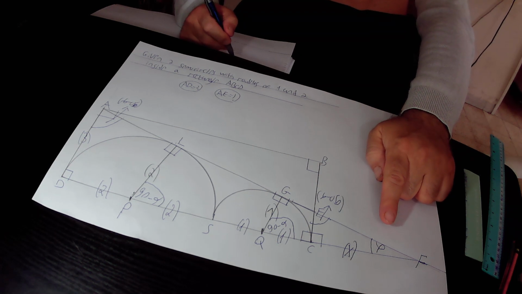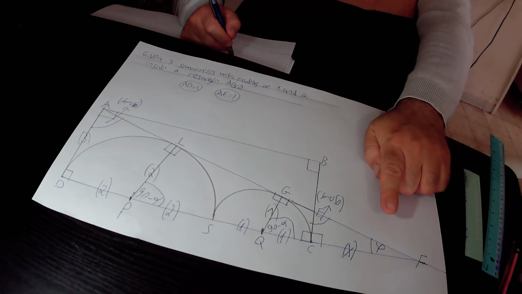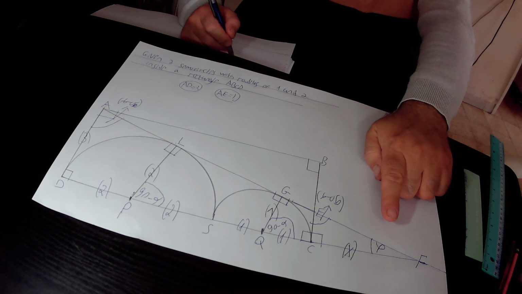So if we relate to this angle alpha as it belongs to the small right triangle QFG, it will be defined as angle GFQ.